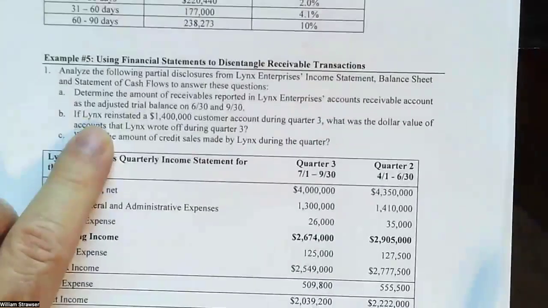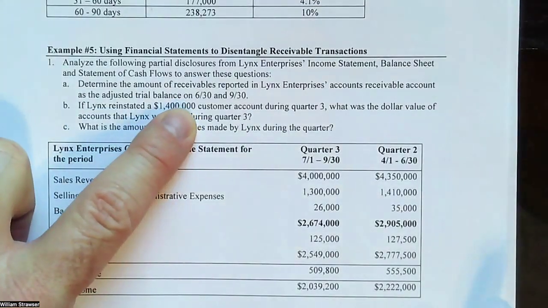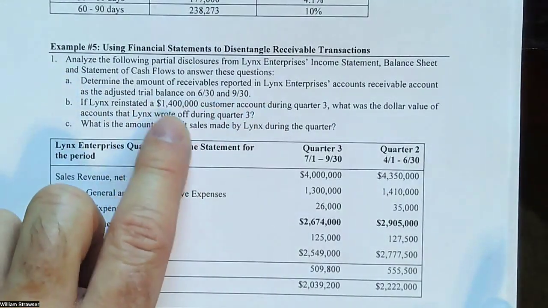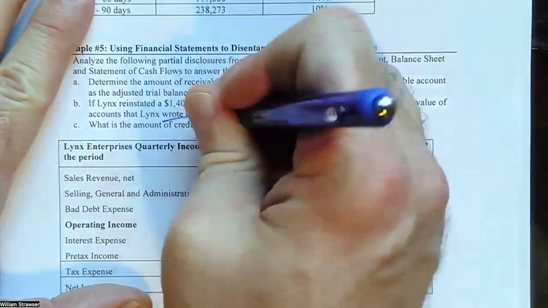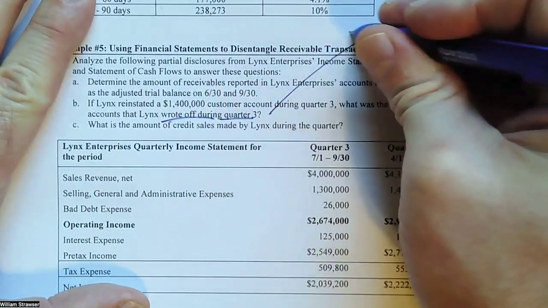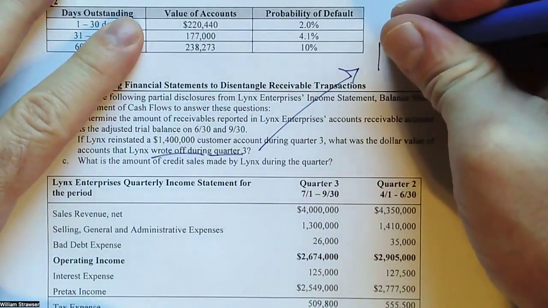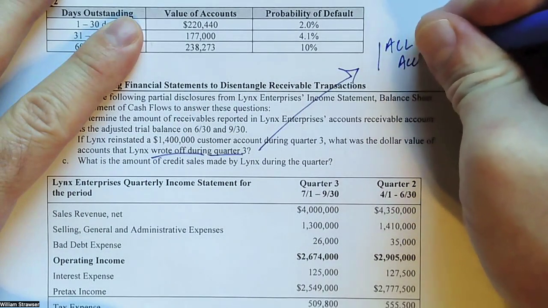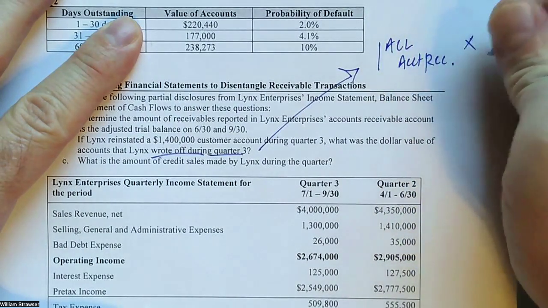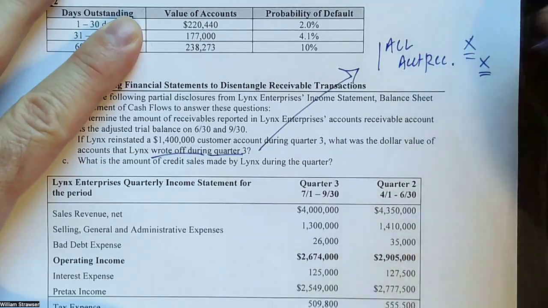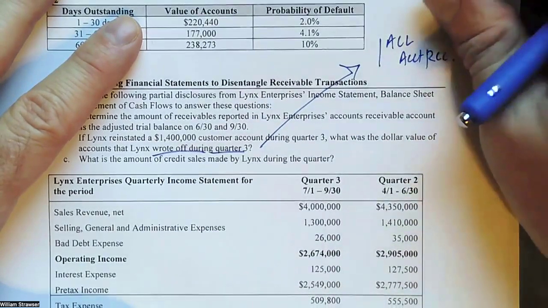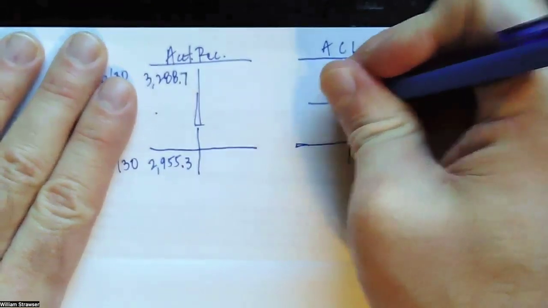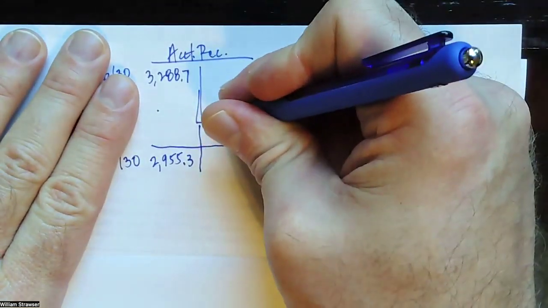All right, so now that we have the right balances set up, the next piece says, if Links reinstated $1.4 million of customer accounts, what was the dollar value that it wrote off during quarter three? So we're looking for the amount that it wrote off. And a write-off consists of debiting my ACL and crediting my accounts receivable. So really what I'm looking for is how much did I debit ACL by, and how much did I credit accounts receivable by?